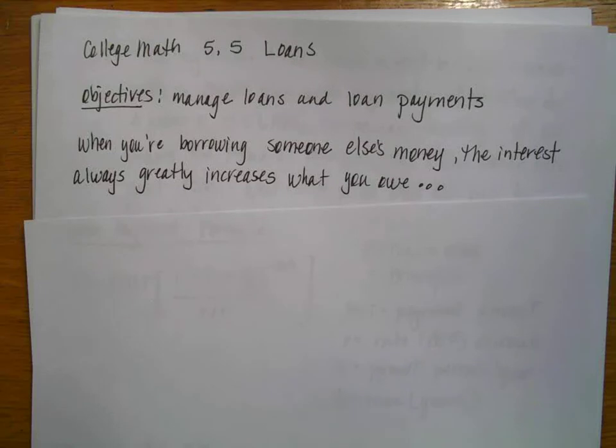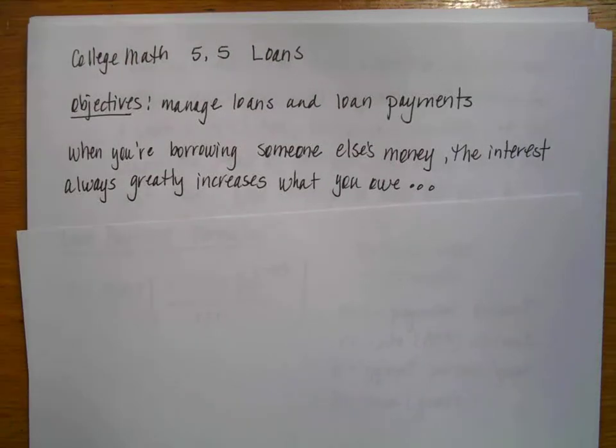Hello, math humans. We're going to do 5.5 today. We're going to be talking about loans. So our objectives are that we're going to manage loans and loan payments.